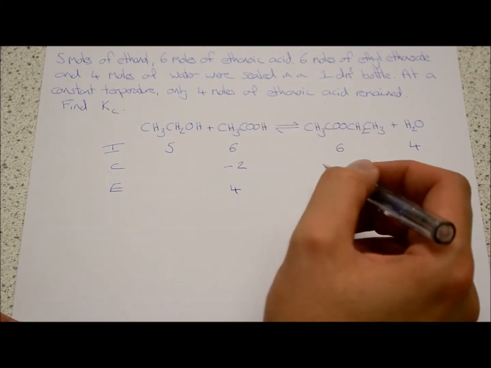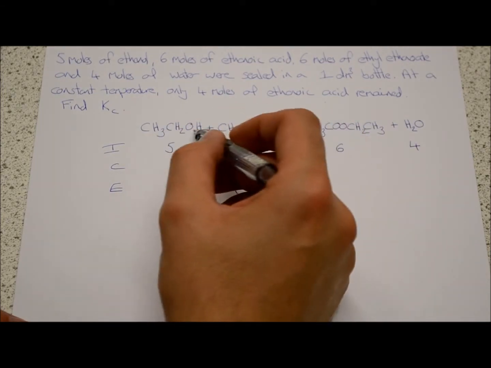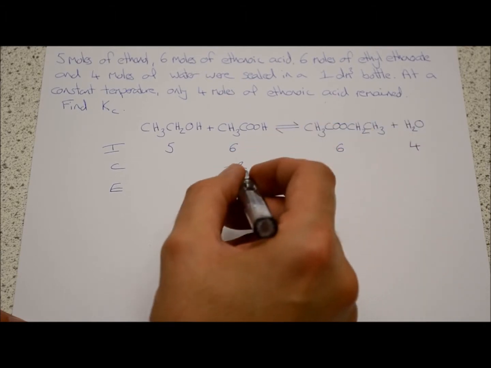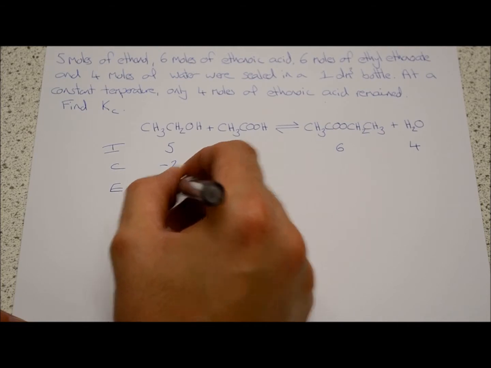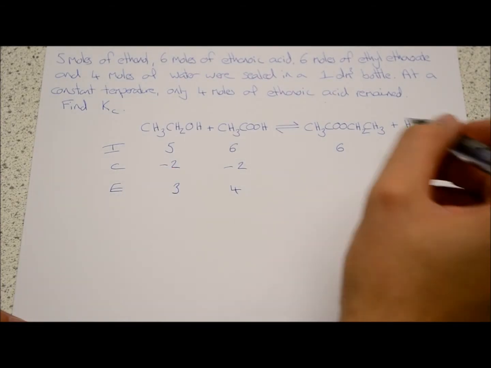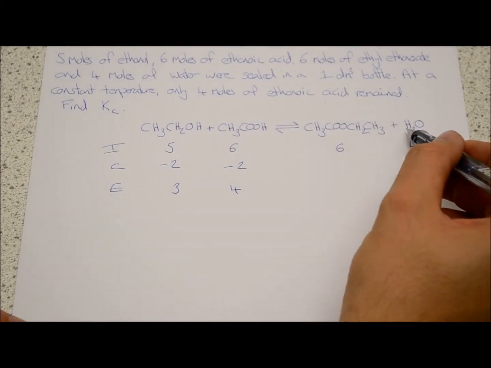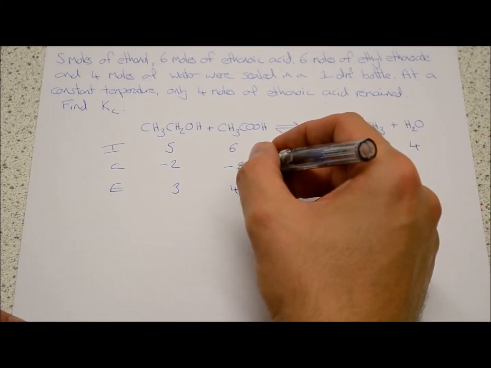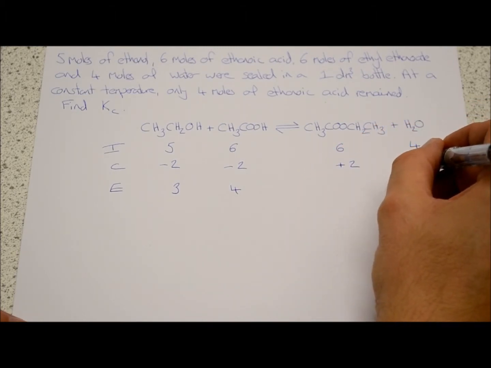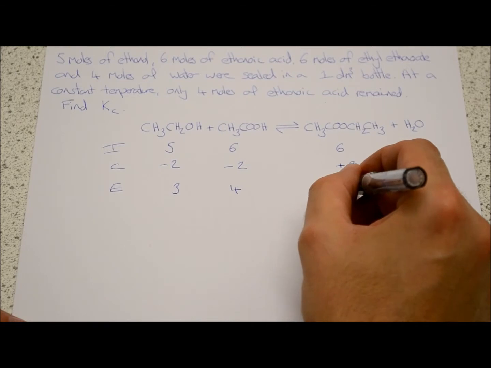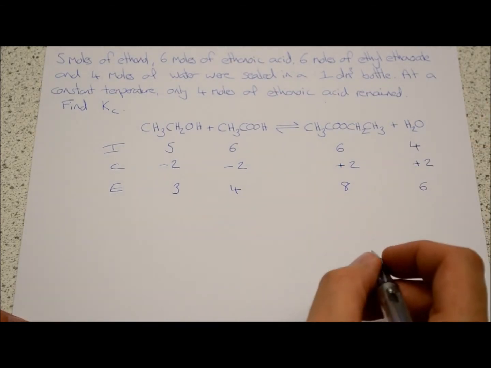Now, just working on this side, first of all, the ratio of reaction of ethanoic acid to ethanol is 1 to 1. So if this goes down by 2, this one will go down by 2, so we'll end up with 3 moles. And again, because this is 1 to 1 to 1 to 1, that means if this has gone down by 2, this one must go up by 2, as must this one. So we end up with 8 moles and 6 moles. So now move on to our equation.